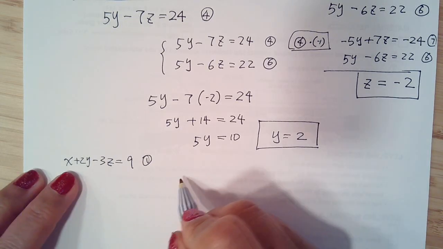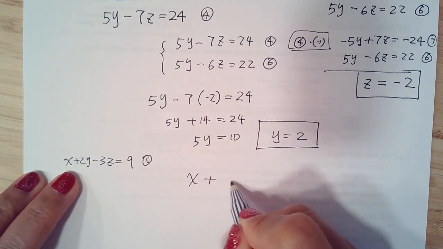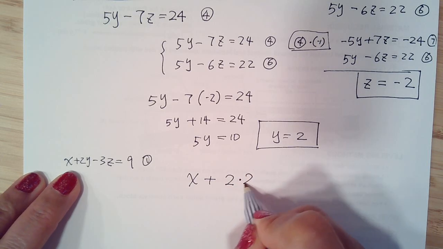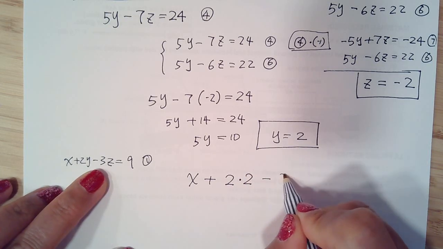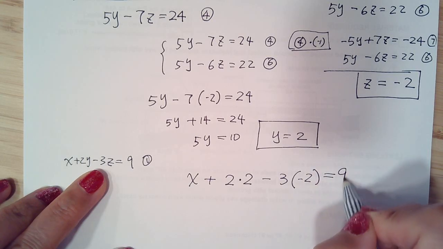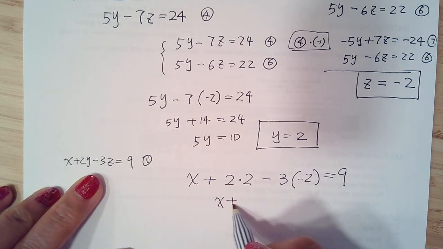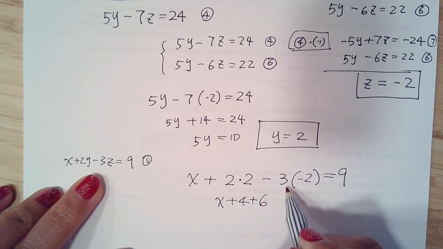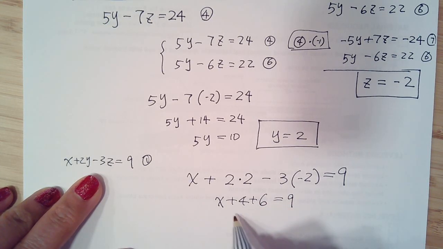And I'm looking for x, so x plus 2y, and I already know y is 2, minus 3z, and I know z is negative 2, equals 9. All right, so that is x plus 4 plus 6 equals 9. That's x plus 10, so I subtract 10, and I get x equals negative 1.